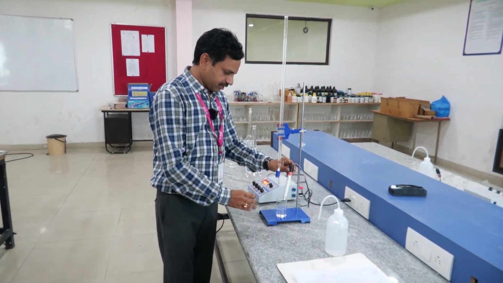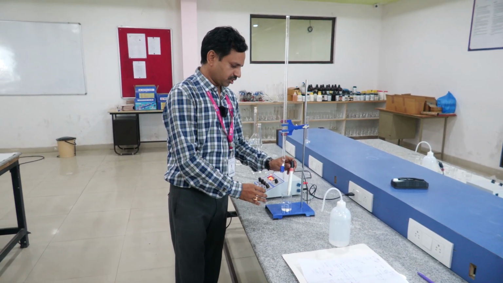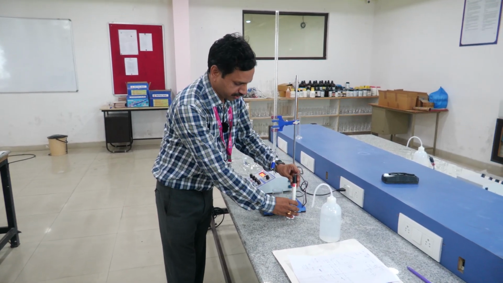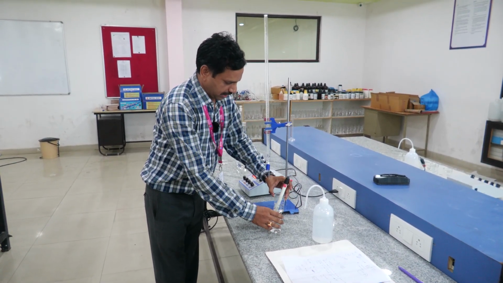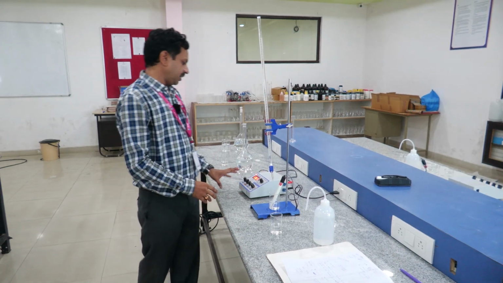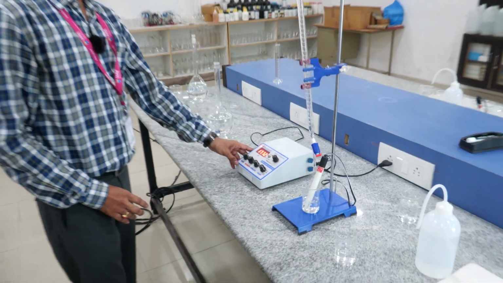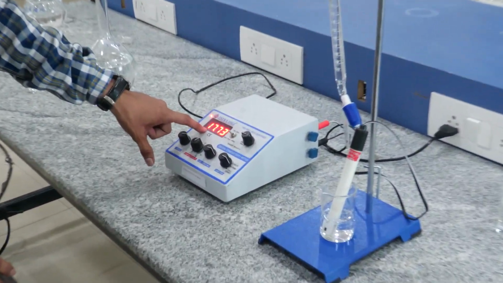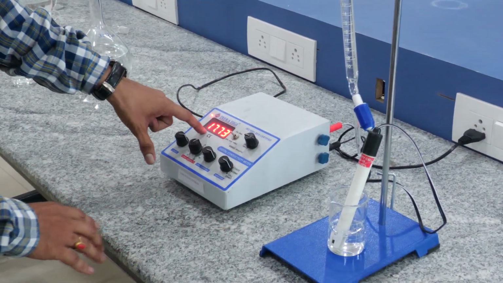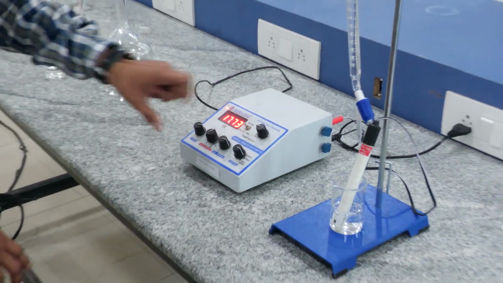Then we have to dip this electrode in the solution whose concentration has to be determined. It digitally displays the conductivity of this solution. Now you see the conductivity of this solution is 17.73 microsiemens.